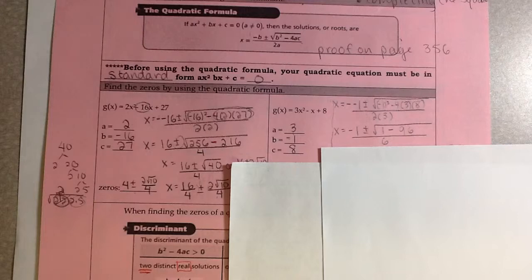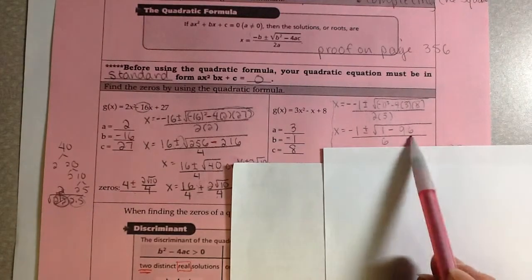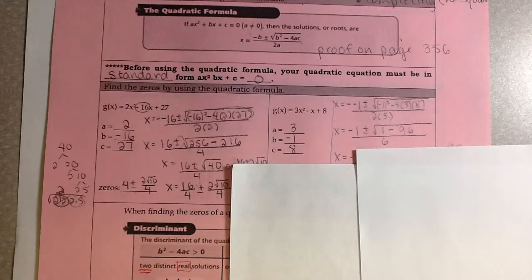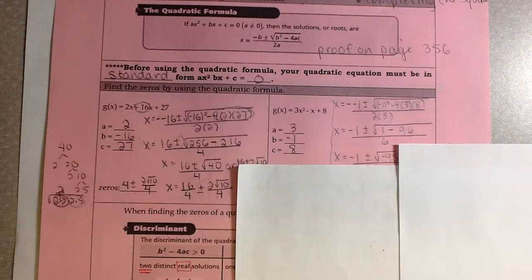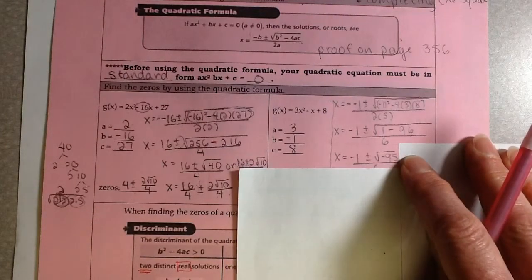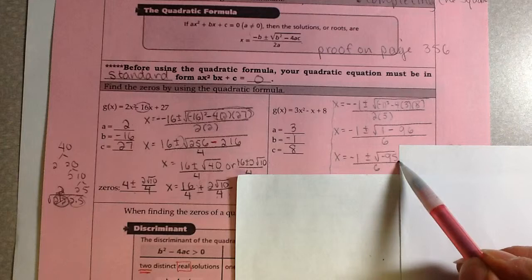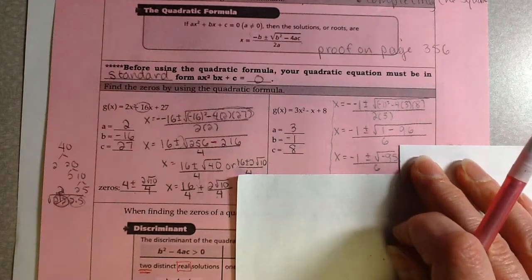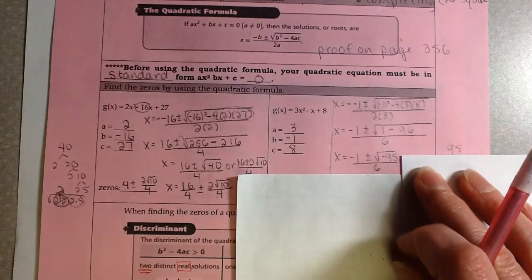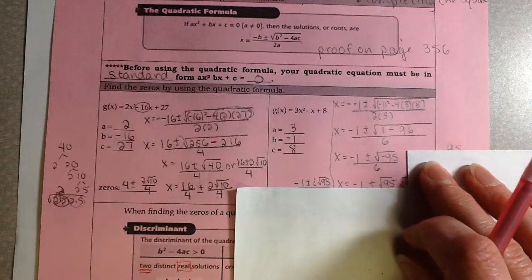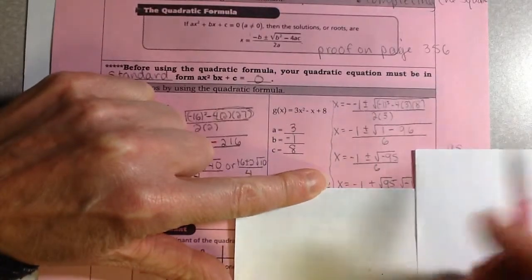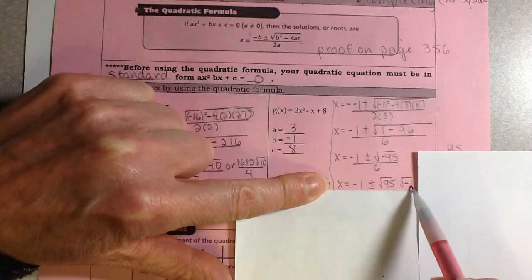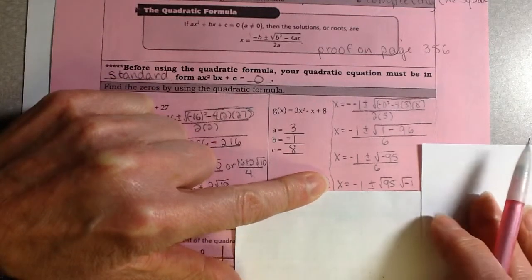Now what happens here is when we subtract, we're going to end up with a negative underneath the radical sign, which is fine. So we're just going to simplify that, make it the square root of negative 95. The other day we learned how to simplify square root signs that have negative numbers underneath them. We're going to split that up into negative 1 times the square root of 95, because when we multiply those two together, we'll get that negative 95 back, and that's over 6.